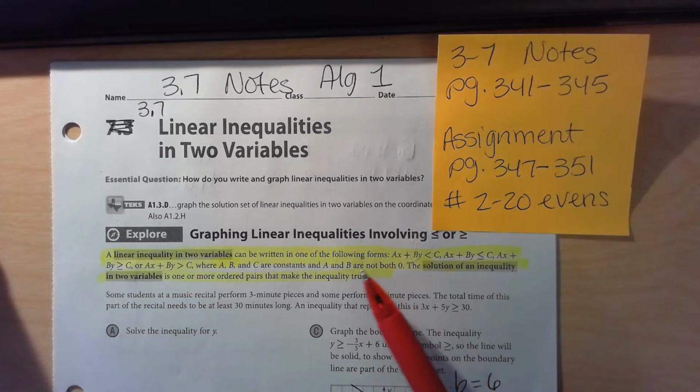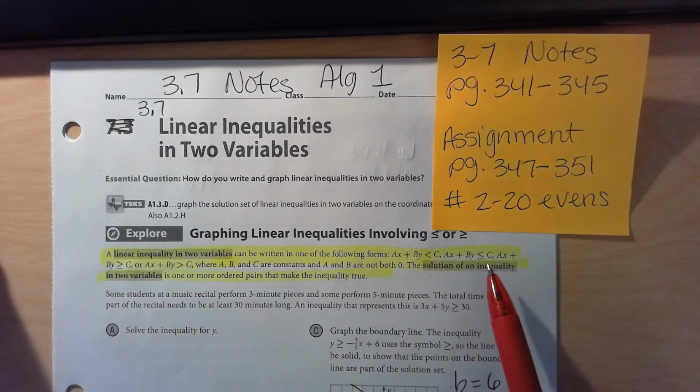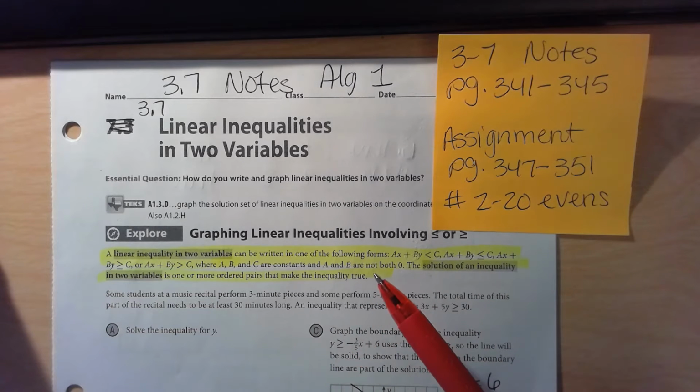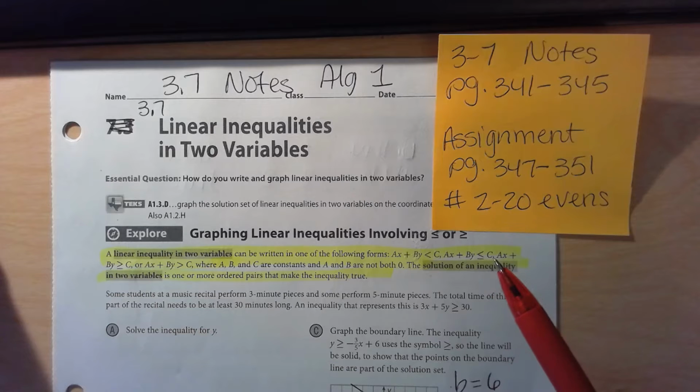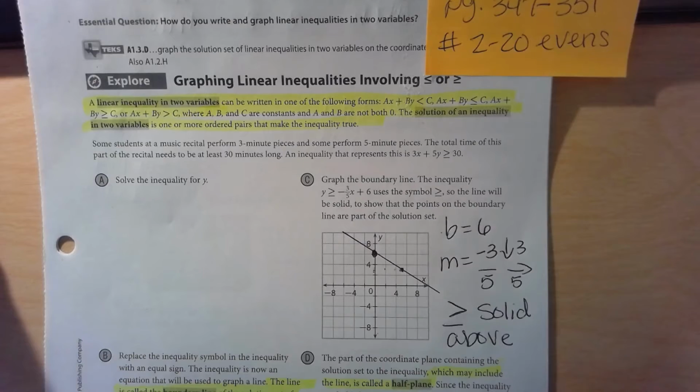So there's a couple of forms that you might see. Ax plus by is less than c, or less than or equal to c, or greater than or equal to c, or greater than c. The solution of the inequality in two variables is one or more ordered pairs. So it's going to be an XY answer. So there's a couple of things that we need to do.